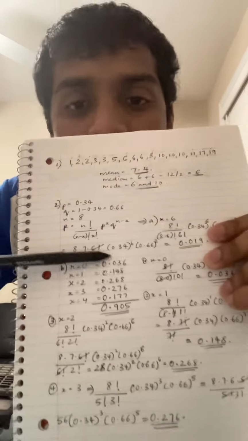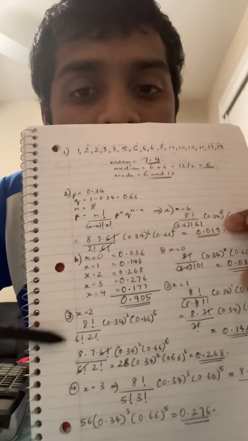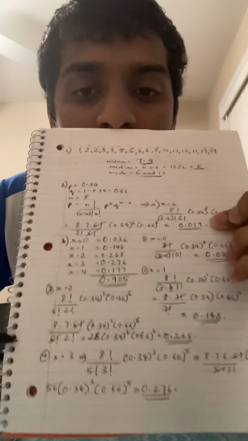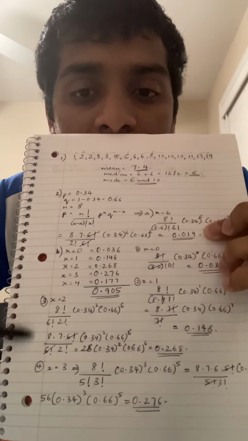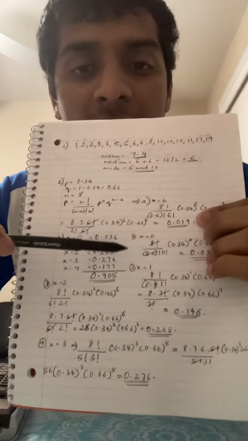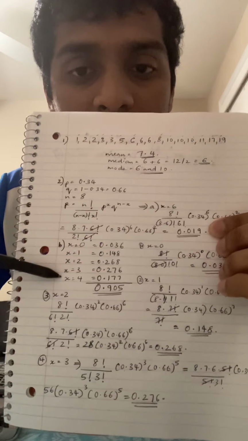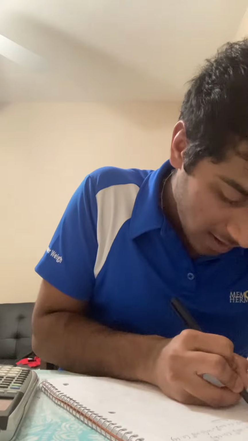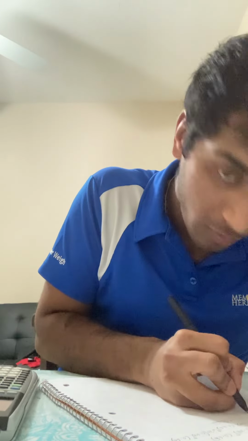The reason I wrote these numbers as 1, 2, 3 and 4 is so you can understand that the first one is x equal to 0, then x is equal to 1, x is equal to 2, x is equal to 3. I'm just writing it in order so that I cannot mess up. The answer for A, I got 0.019.